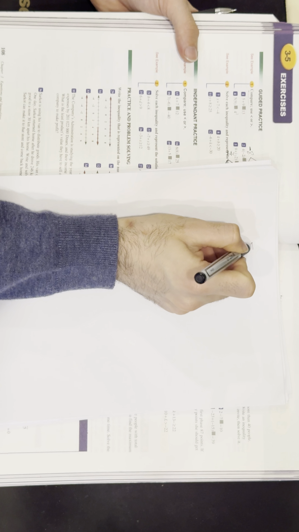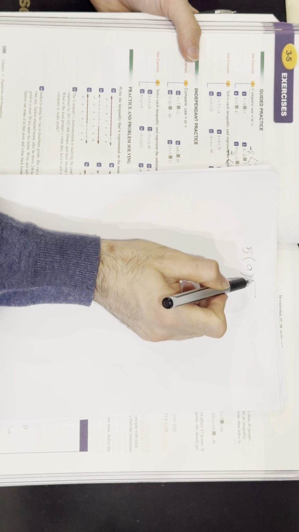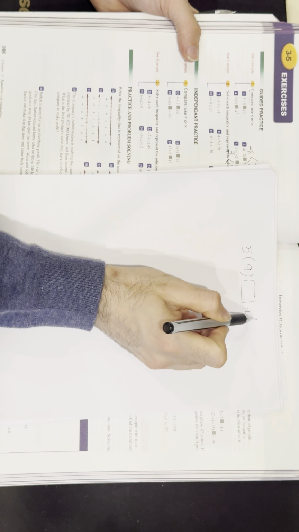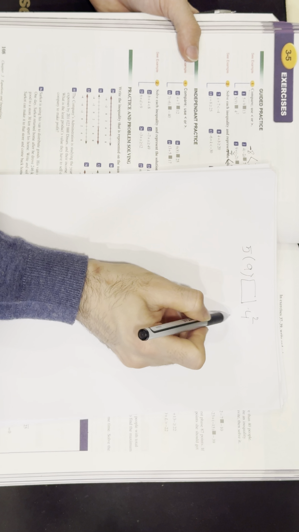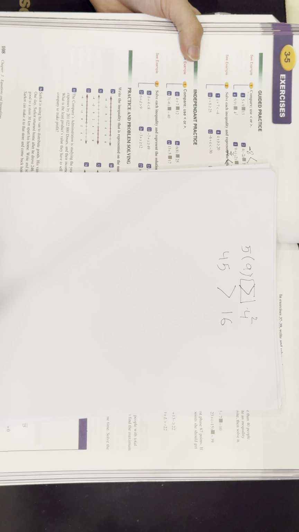Now we have another number, which is 5 times 9 and 4 power 2. So 5 bracket 9, close it, then 4 power 2. 4 power 2 is already 16. 5 times 9 is already equal to 45. So which one is bigger? Of course 45. So that means the symbol will be like this, and this side is bigger.